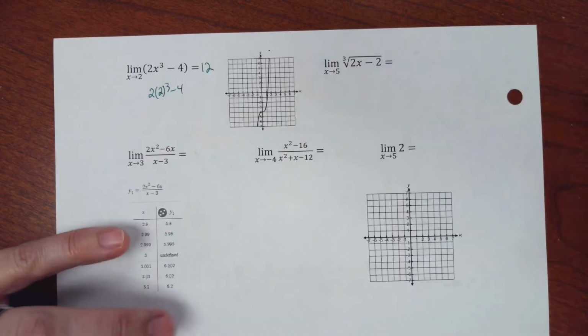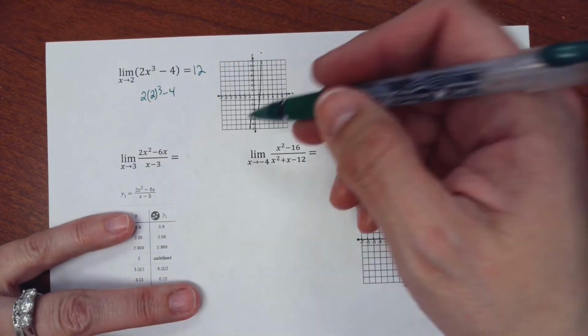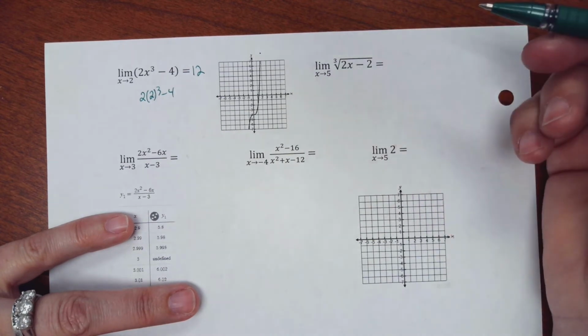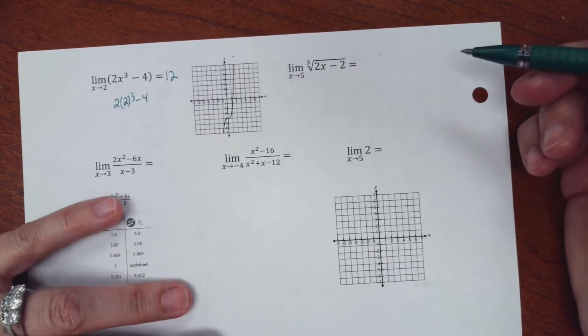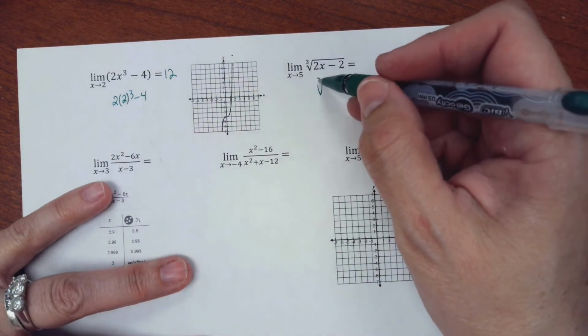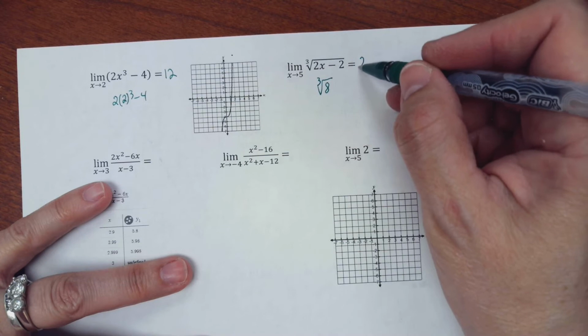Okay. 5, this is a cube root function. So instead of squiggling up and down, it goes side to side. But you can literally just plug in 5. That's direct evaluation. You're directly just plugging it in. So 10 minus 2 is 8. So the cube root of 8 is 2.